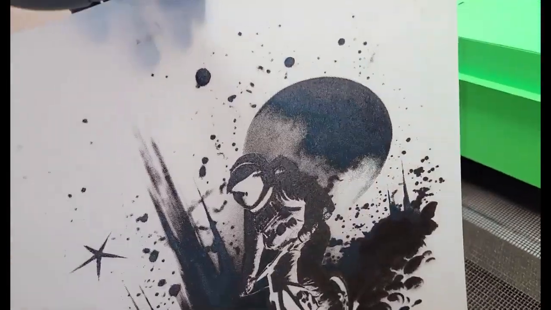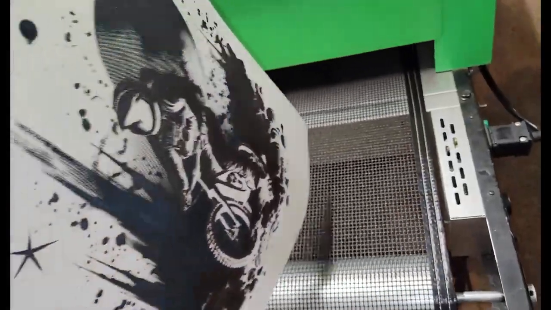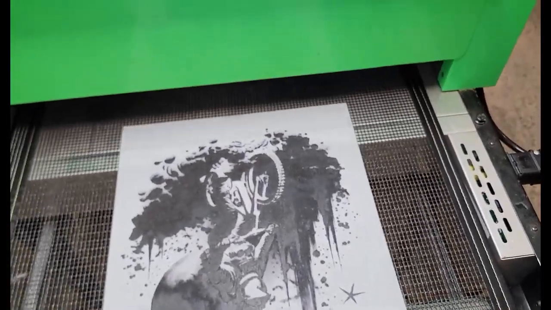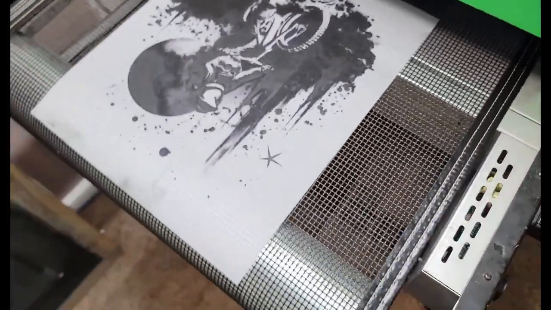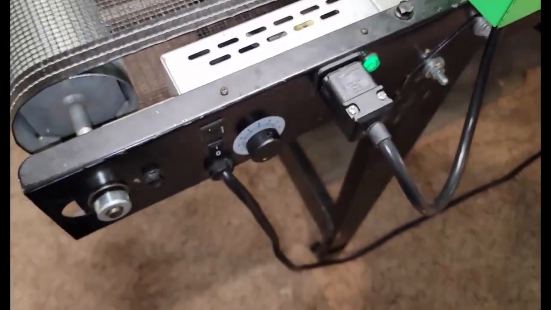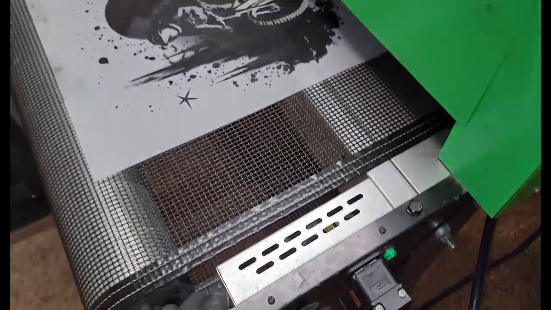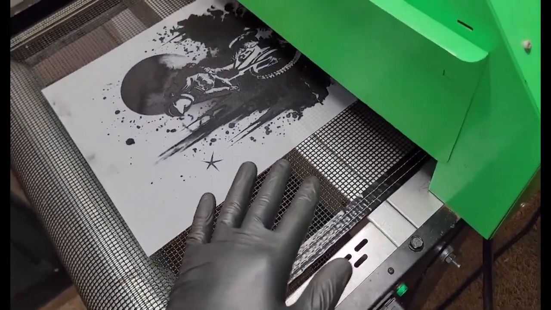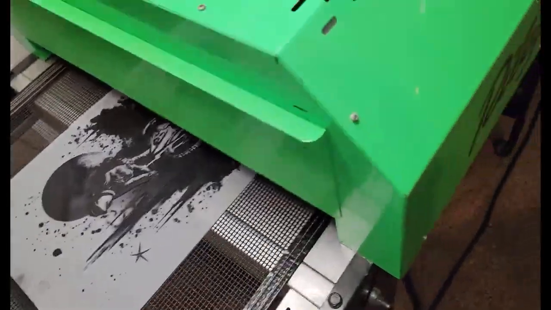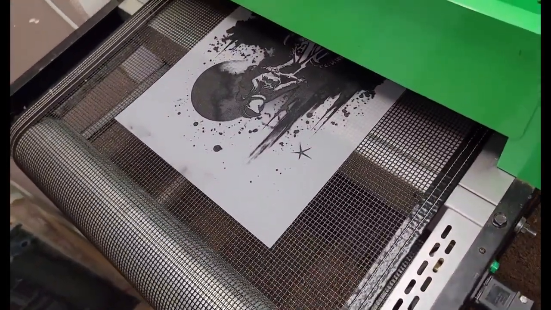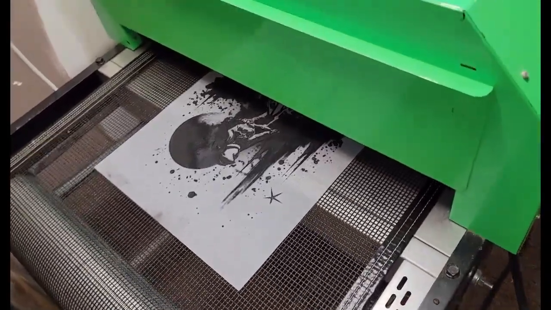Okay, so the next step in the process is we're going to put this film down on this conveyor belt like so, going into the conveyor dryer. And you got to test your temperatures and get everything set right. I have it set on the slowest setting so that it goes in there, and then it's going to get up to about 250 degrees and stay there for a little bit, and then I'll get it on the other side. But you got to use a temperature gun to actually check that while it's happening. So I'll show you guys that next.